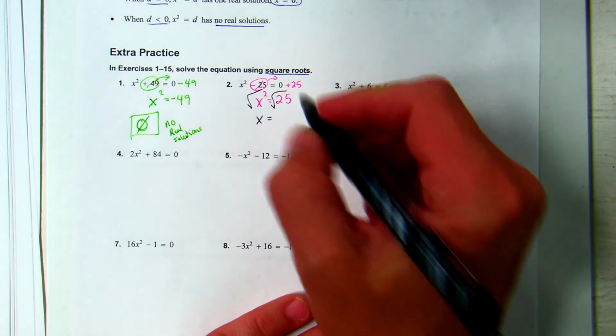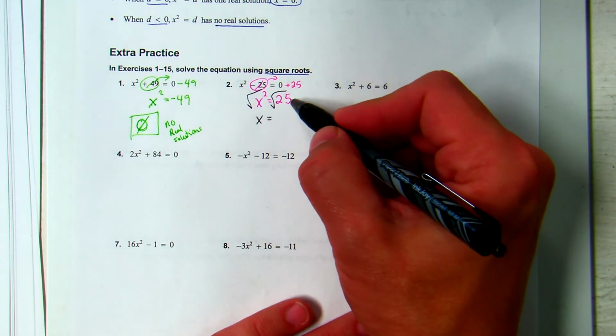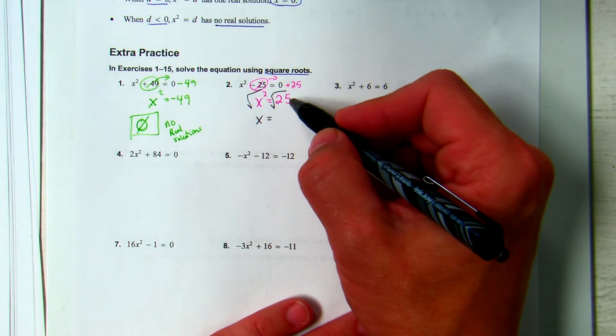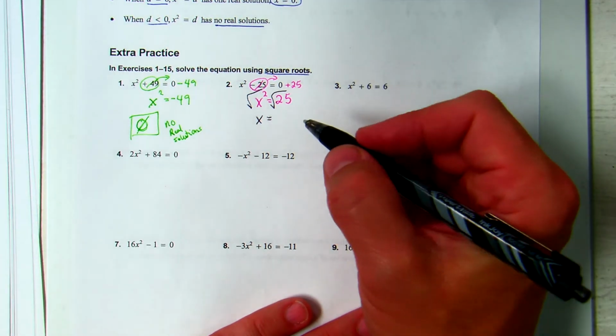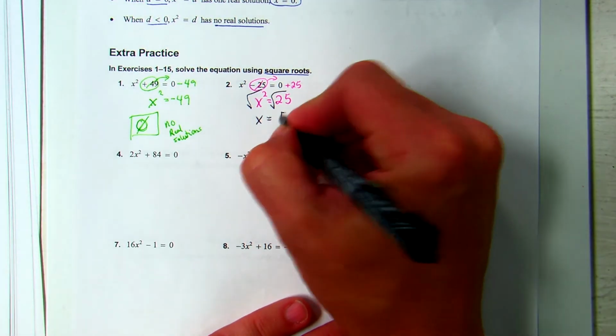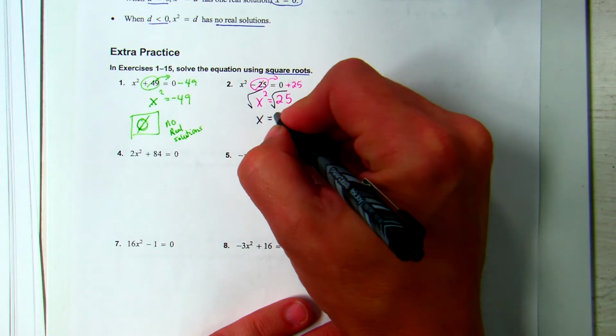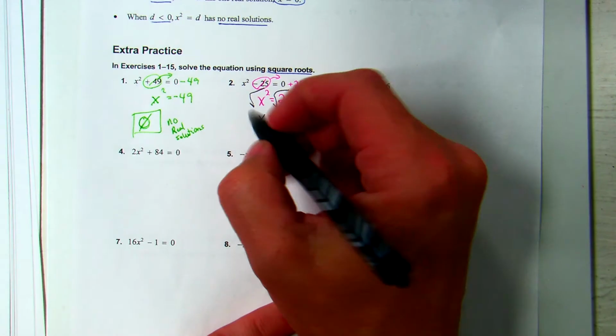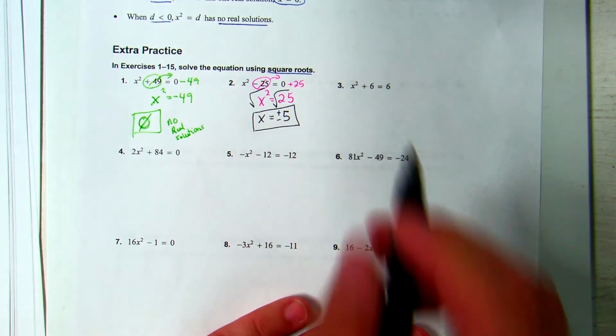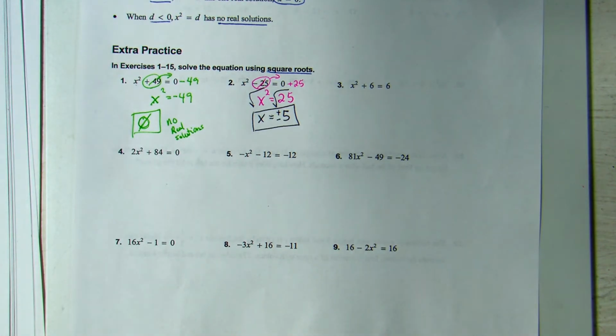And the square root of 25, this is bigger than 0, right? So it's going to have 2 real roots. And the square root of 25, if you put that in your calculator, is just simply 5. But remember, because it's greater than 0, we have to have a plus version and a minus version of that. So x is going to equal positive or negative 5.